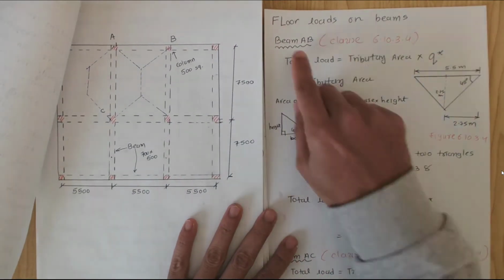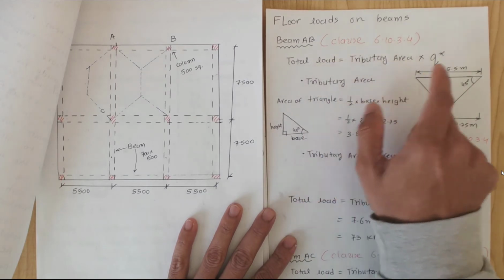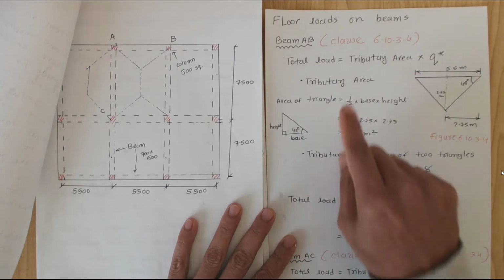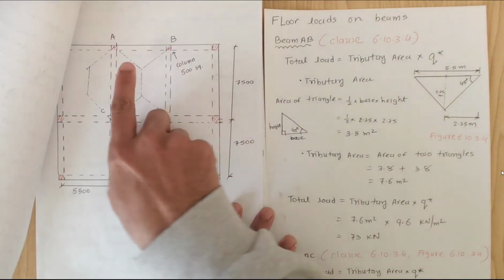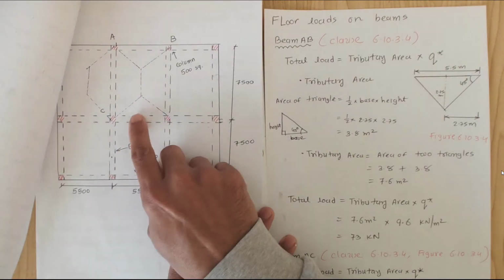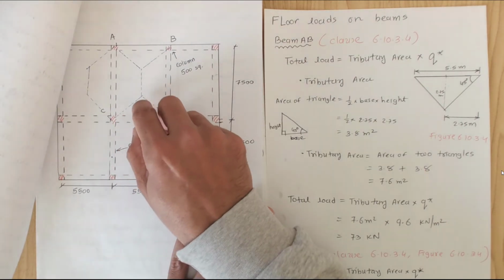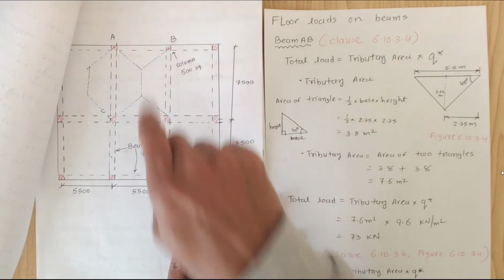Now for beam AB, that's what I write in the clause. The total load equals the tributary area times the load that we calculated. Now to calculate the tributary area, we have these triangles for beam AB. This is a discontinuous beam, so we have only one triangle here. Please note, if you have a continuous beam, you need two triangles, and then you can calculate the area of those two triangles. But here we have a discontinuous beam, so only one triangle.